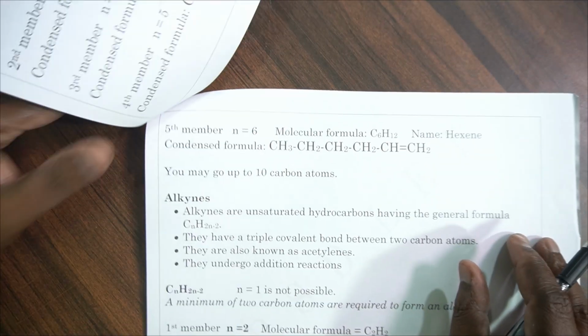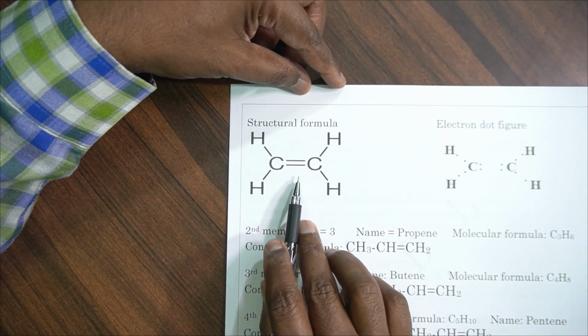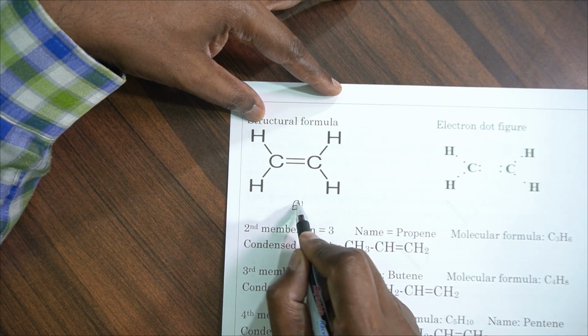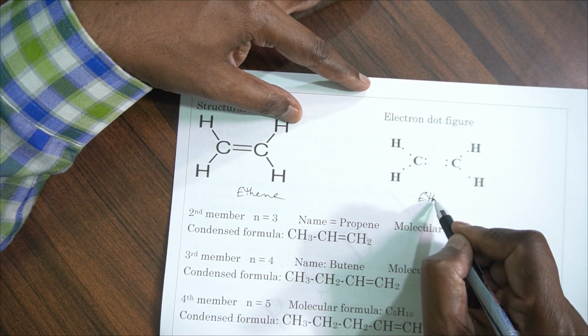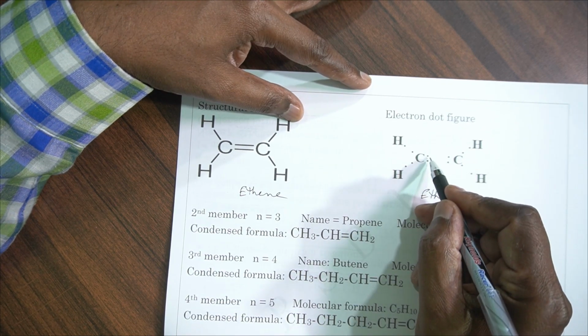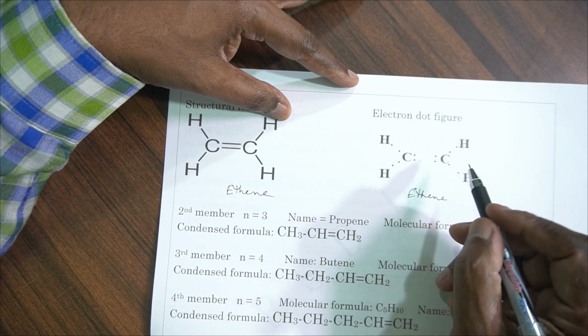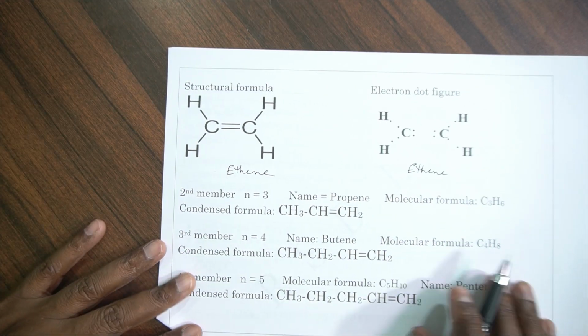I'll show you the structure which can be drawn properly. Here you have the structural formula of ethene. So this is ethene, and here you have the electron dot figure of ethene. This carbon has 2 valence electrons on this side and 2 on the other. There are 2 bonds between the 2 carbon atoms and 1 with each hydrogen. So this is the electron dot figure.